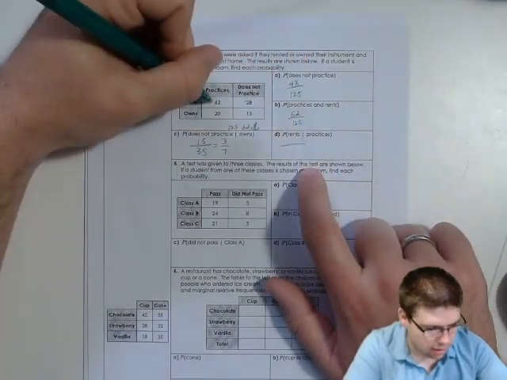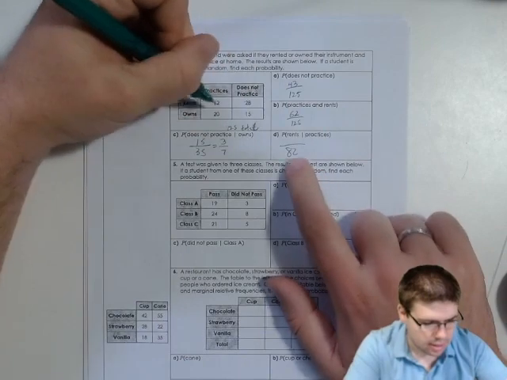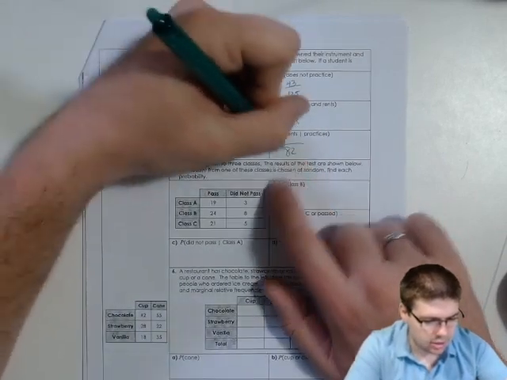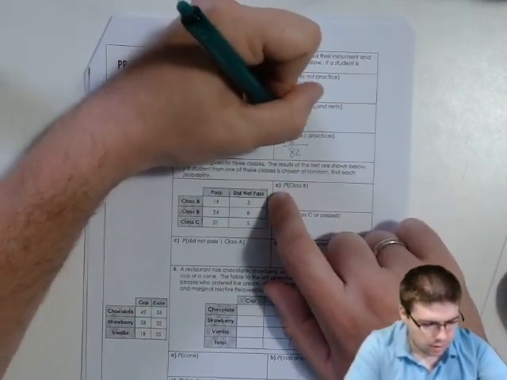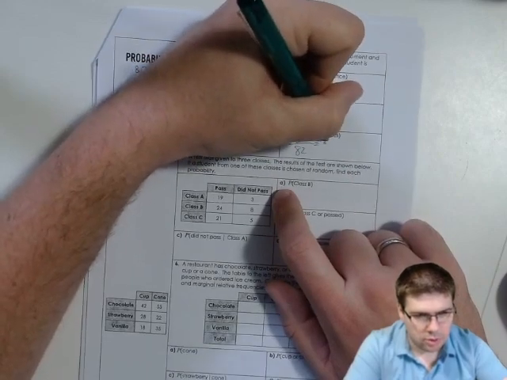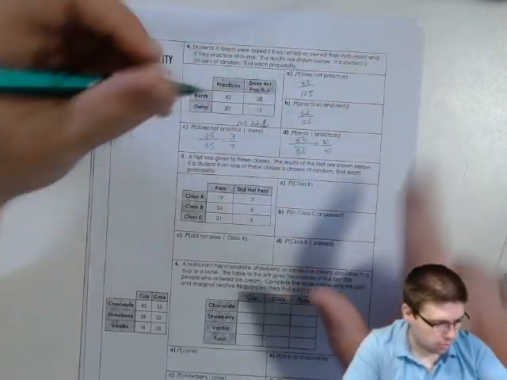So this is out of the 82 that practice. The proportion that rent is 62 out of those 82. And that one we can reduce to 31 out of 41 and do decimals or percents.